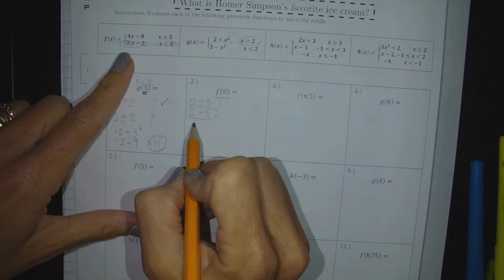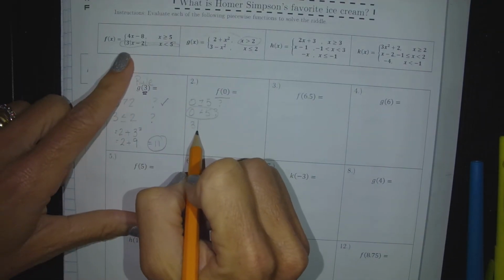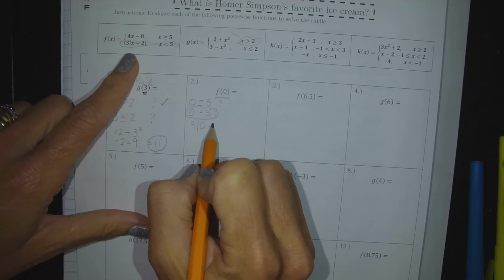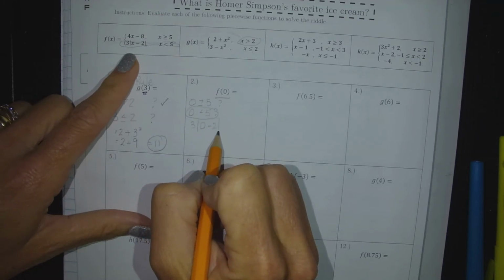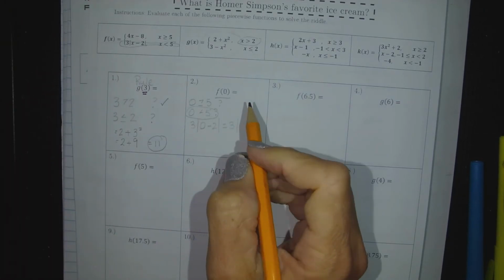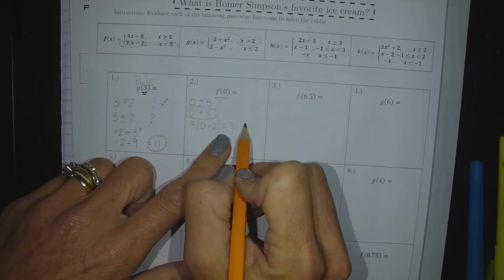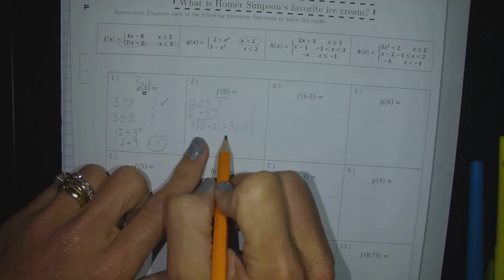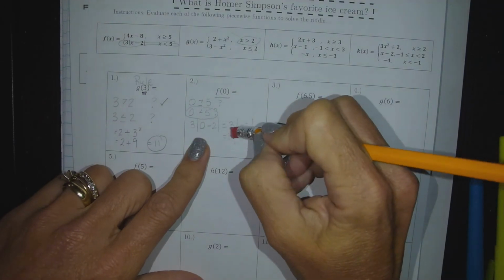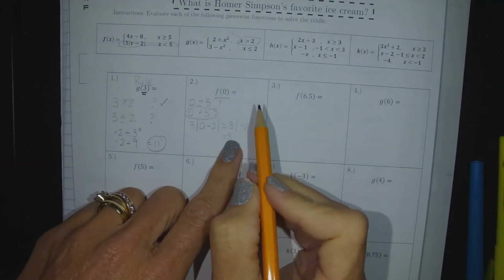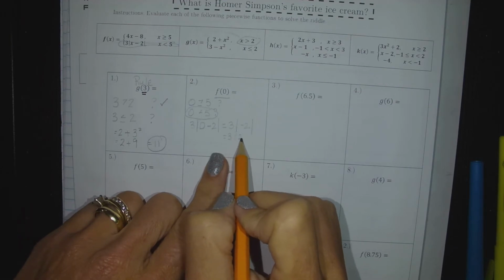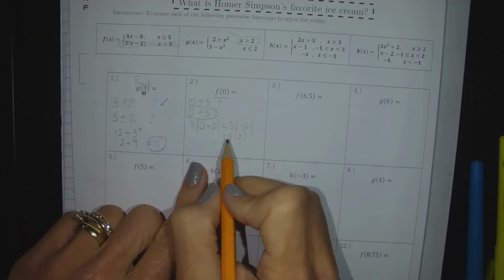So we're going to plug in 3, absolute value, 0 minus 2, and just follow the rules. So we have 3, 0 minus 2 is negative 2. Absolute value of negative 2 is simply 2. Anything out of absolute value becomes positive. So we have 2. 3 times 2 is 6.